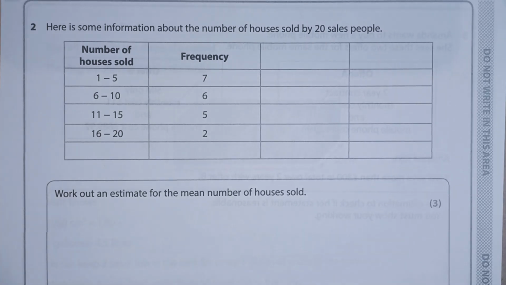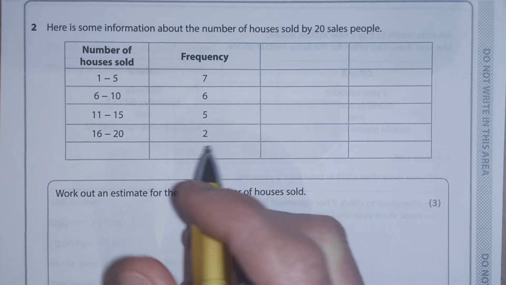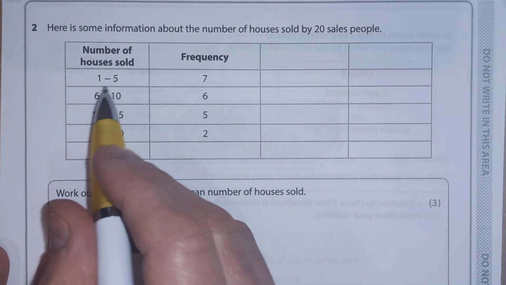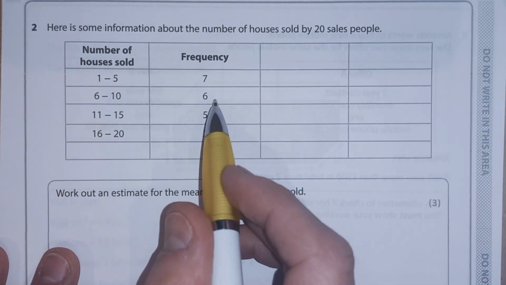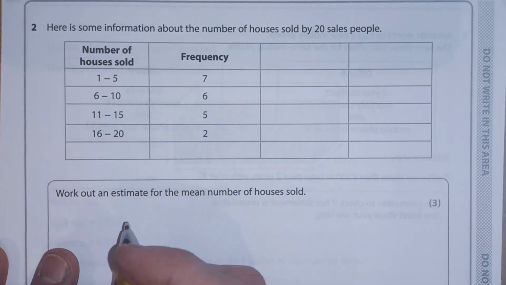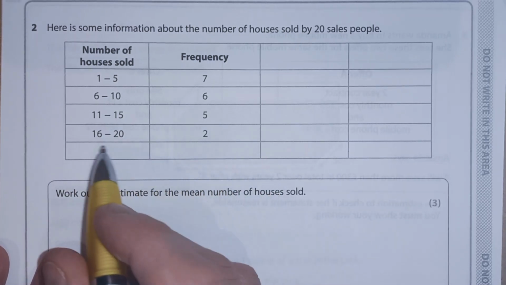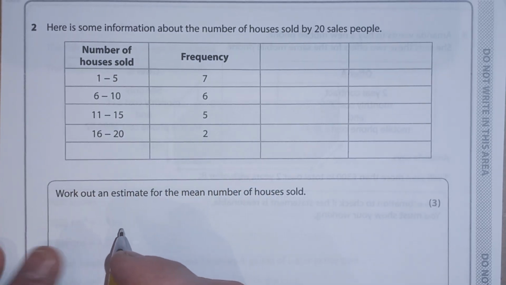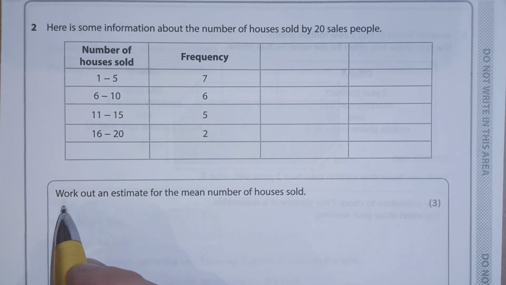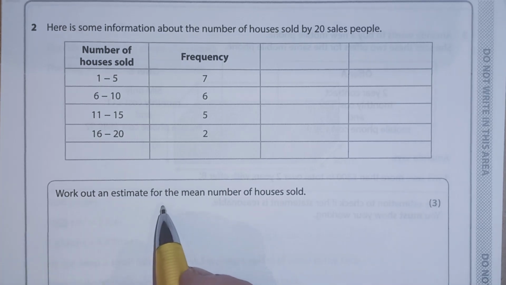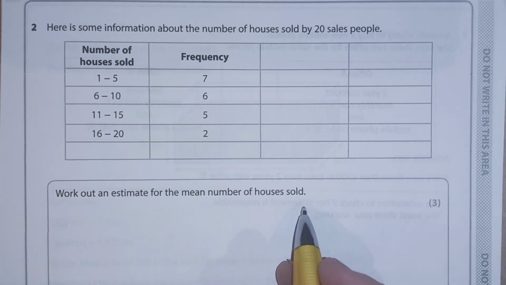Question 2. Here is some information about the number of houses sold by 20 salespeople. So 7 of the salespeople sold between 1 and 5 houses, 6 of them sold between 6 and 10 houses, 5 of them sold between 11 and 15, and 2 of them sold between 16 and 20. Right, so they're asking us to work out an estimate for the mean number of houses sold.